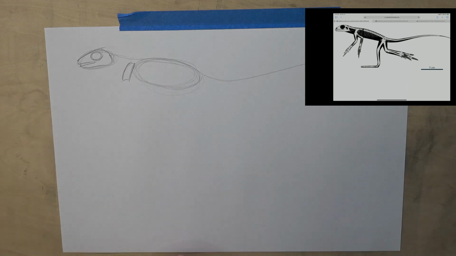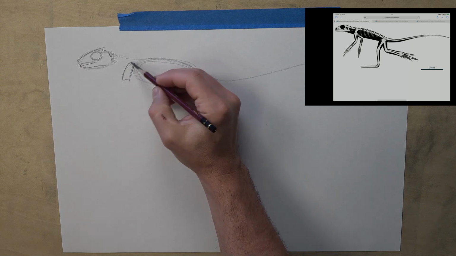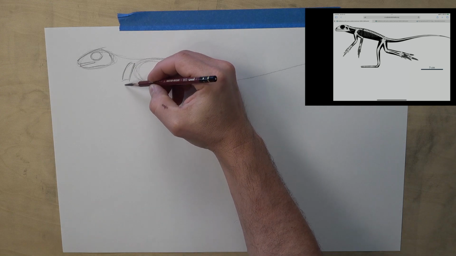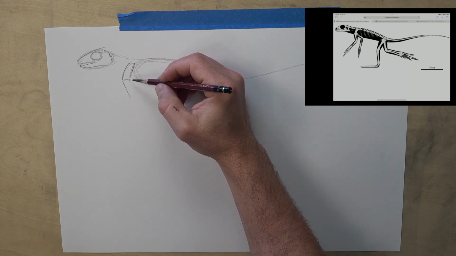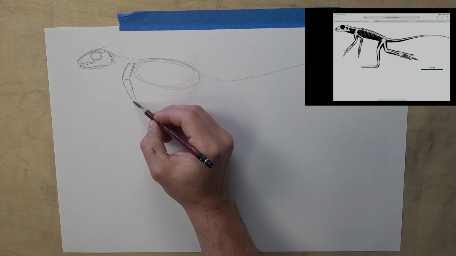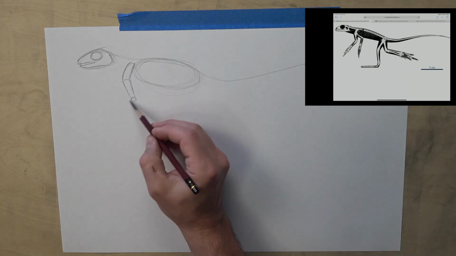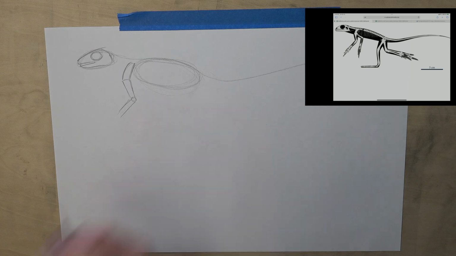I'm sorry, that's his upper arm. And then right here, this would be his elbow. And then we're going to have another set of bones coming down right here. And that's going to be his hand, like his wrist.